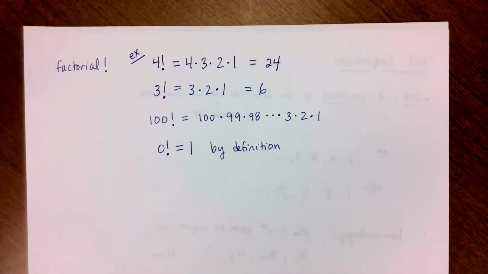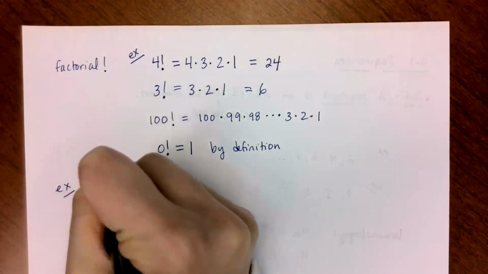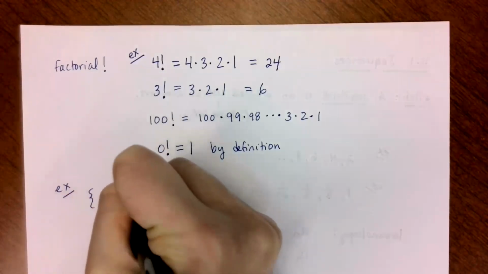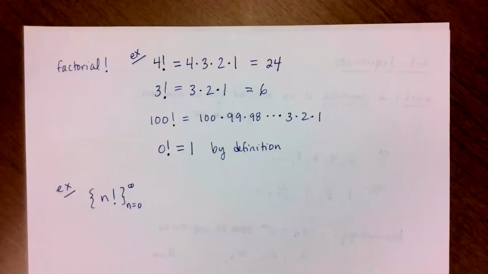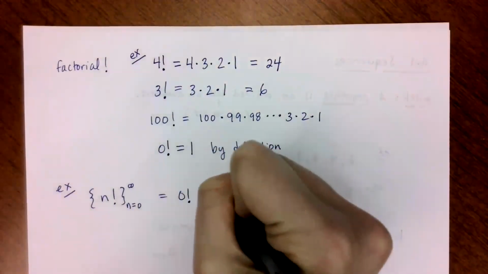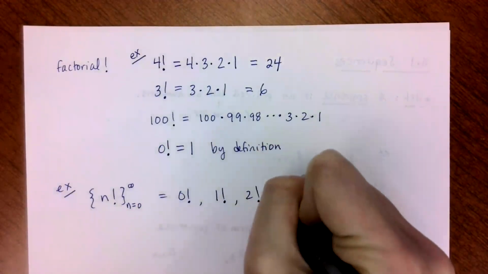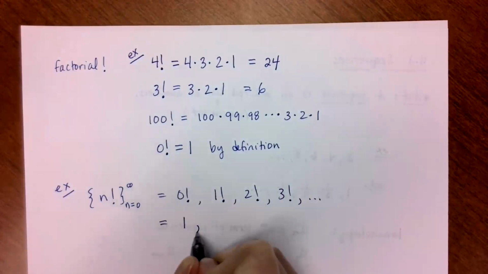Okay, so let's see this used in a sequence. Let's say you have a sequence n factorial, n equals 0 to infinity. So that means 0 factorial, 1 factorial, 2 factorial, and so on. Zero factorial, we said by definition is just 1.